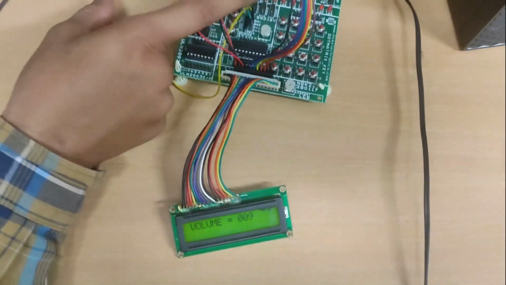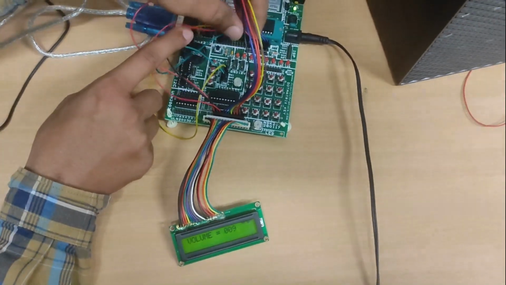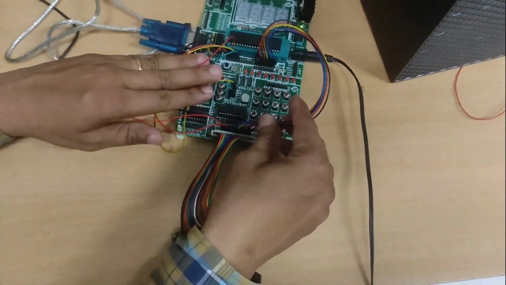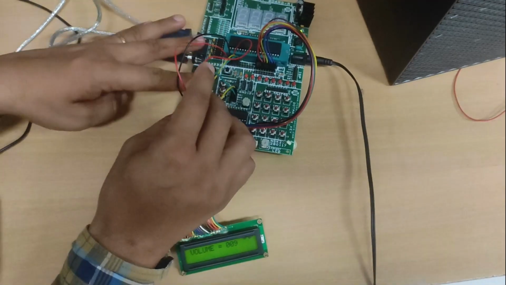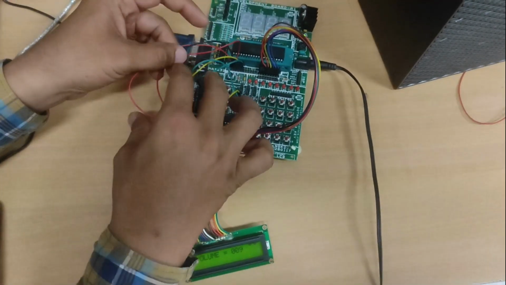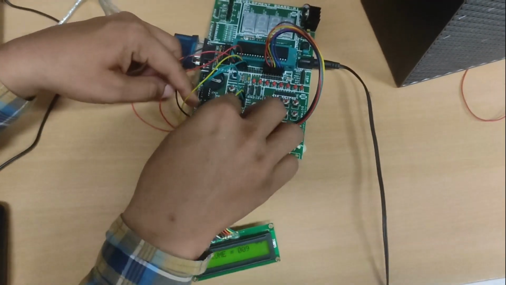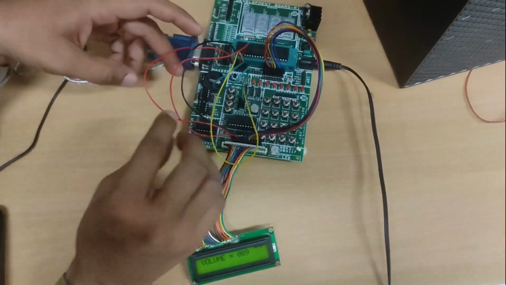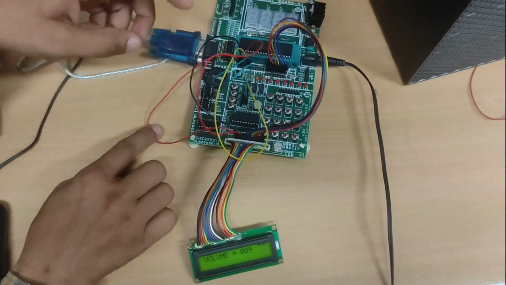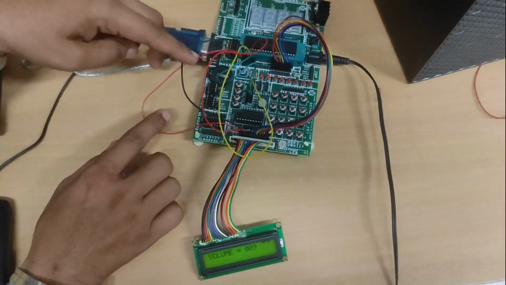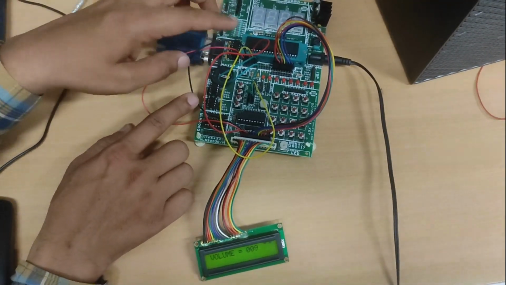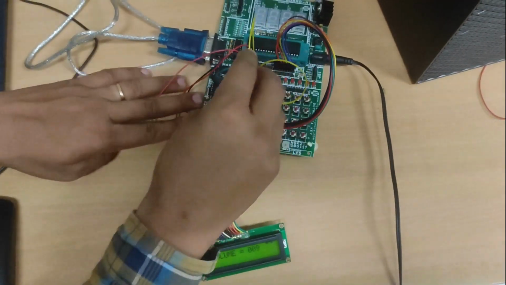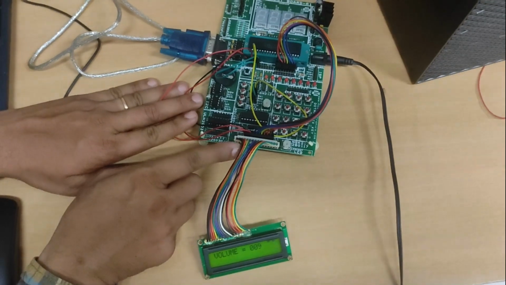If you look at the hardware details, the LCD display is connected to port 0. As you see here, port 0 of the microcontroller, and we have register select, read write and enable, which are the three control signals, the three control pins to the LCD. Register select is from P2.0 as you see here. This is a red wire, the read write is this black wire, and the enable is another red wire. So register select, read write and enable are the three control signals for this LCD.